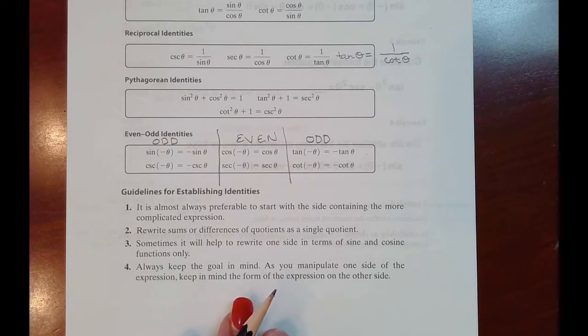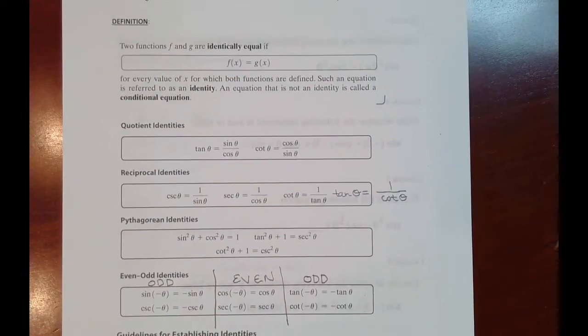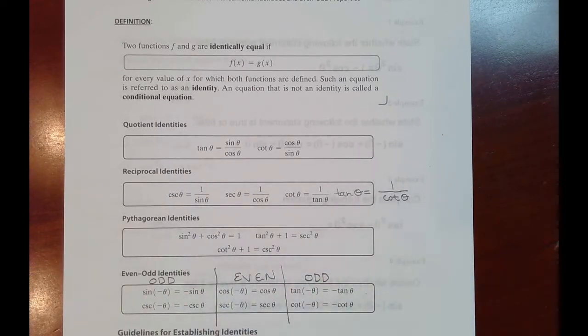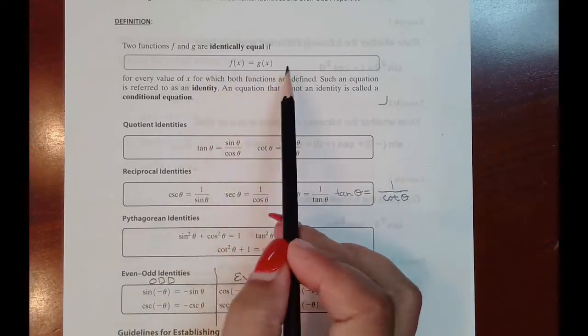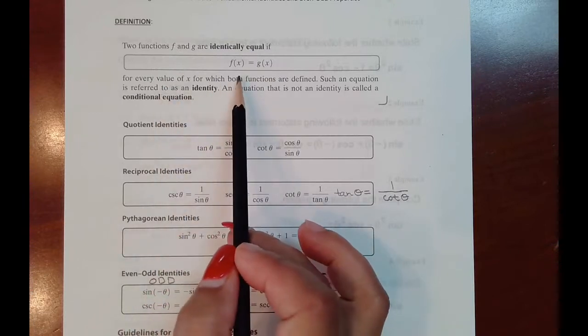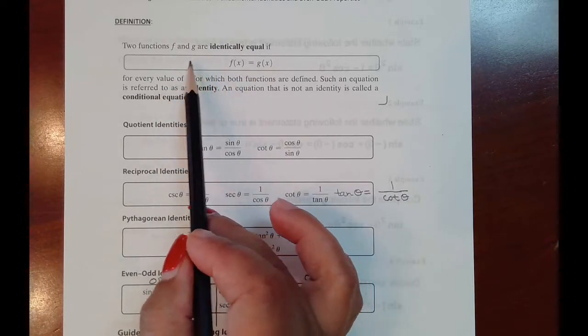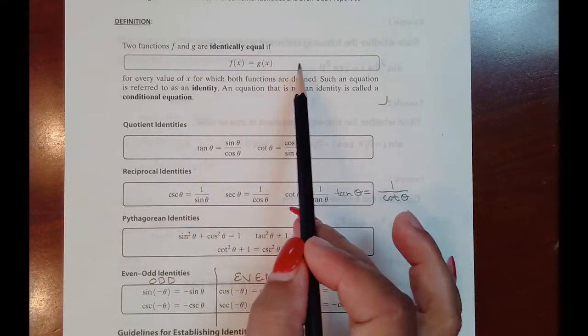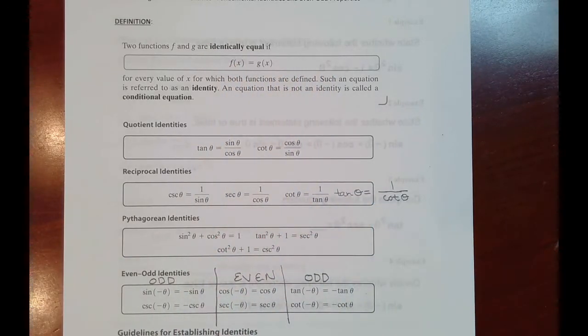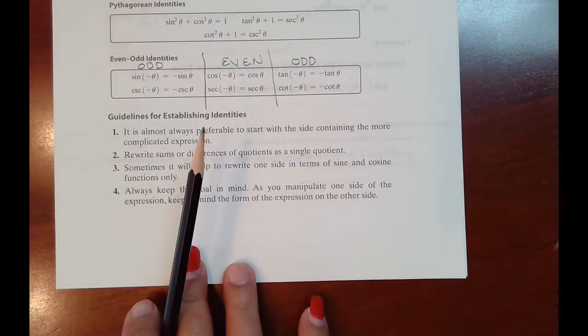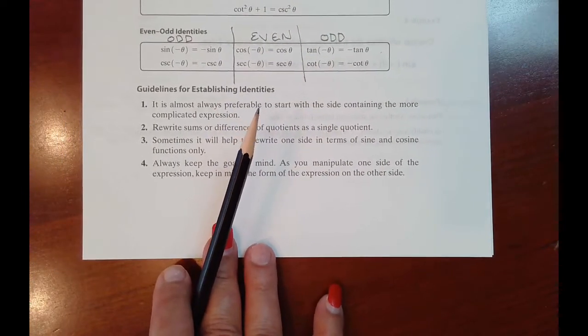Okay, in addition to trying to simplify trigonometric functions by plugging in one or more of these identities and then simplifying it algebraically, you're also going to be proving that two expressions are identical. And that's what this definition is about right here. You have proven that two expressions are identical when you get the exact same terms on one side as you have on the other side. You're going to bring it all the way to that point. Don't skip over any steps. These are just some general guidelines for doing that.